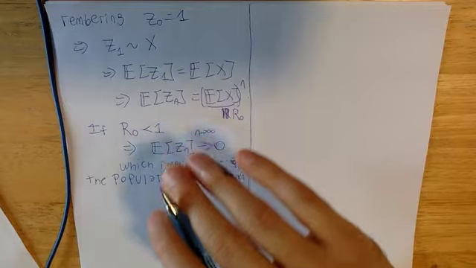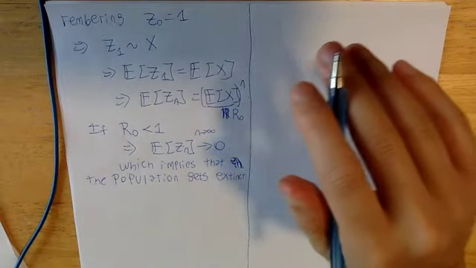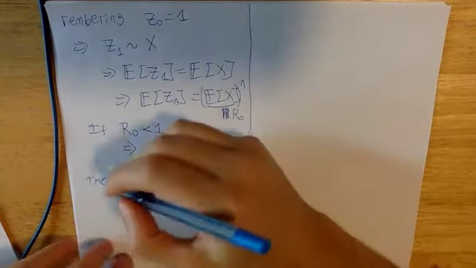Okay, so if R0 is less than 1, we definitely know that the population gets extinct.